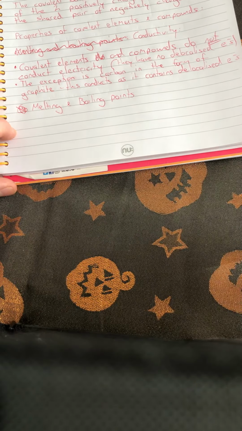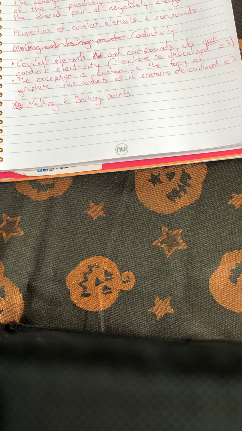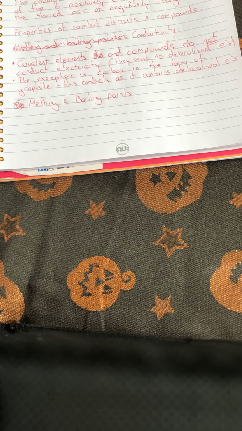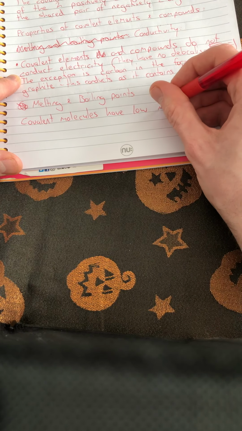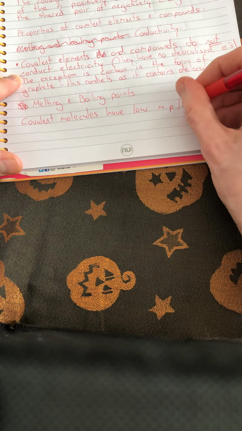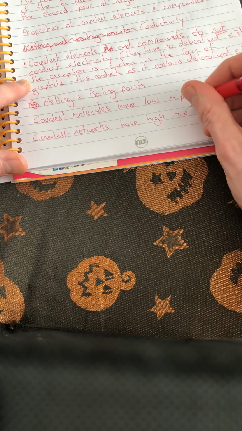Now, melting and boiling points, I'm only going to give you the note. We'll come back onto it when we start looking at structures and stuff like that. But basically, covalent molecules have low melting and boiling points, okay, and something that we call covalent networks have high melting and boiling points.